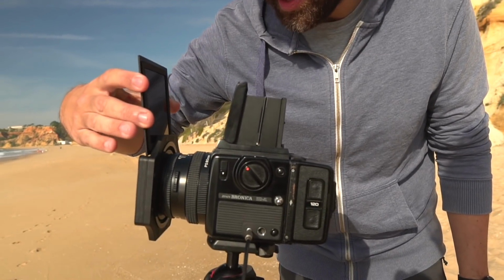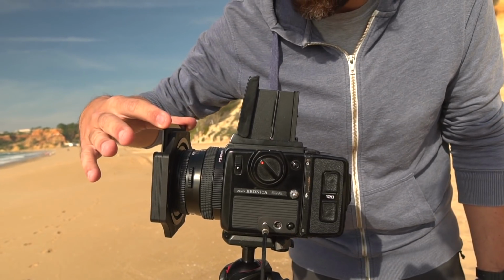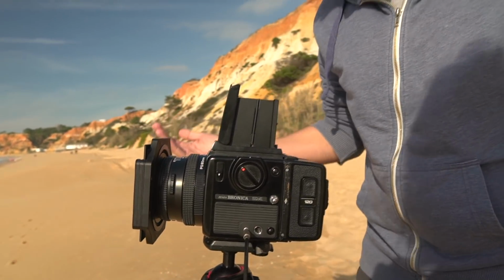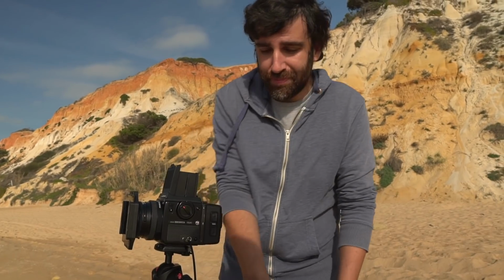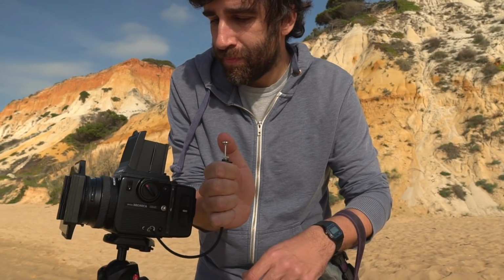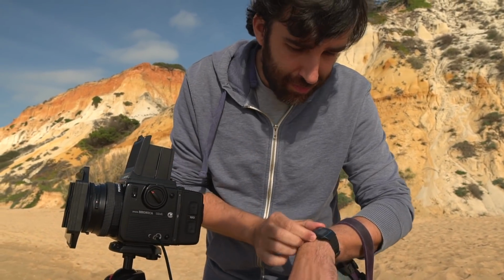Okay, now that it's focused, I just put the ND filter on here and everything is pretty much ready. I could do the mirror lock up to avoid vibration of the camera, but to be honest, it's not necessary because in a 7-minute long exposure, a little bit of vibration at the beginning or at the end is not gonna matter at all. So I'm just gonna do it. Okay, and now we just need to wait 7.5 minutes.